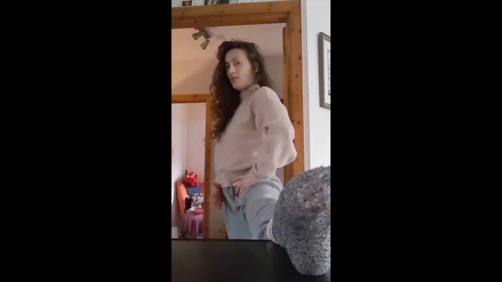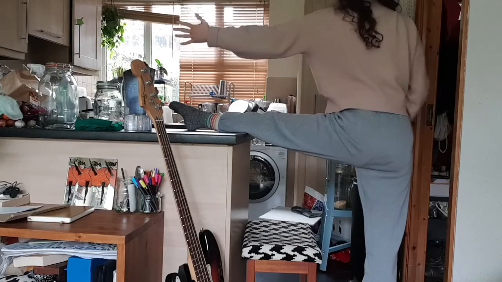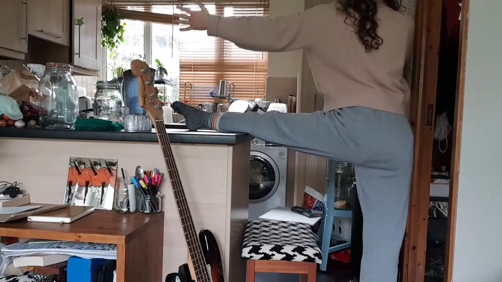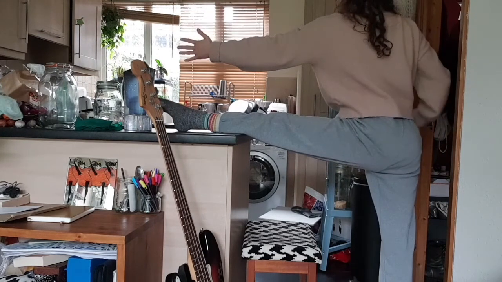Whereas if I try to open the leg even more, I start to have to compromise on the other side. So my angle from 180 degrees is slightly less. It's more of a shallow straddle.